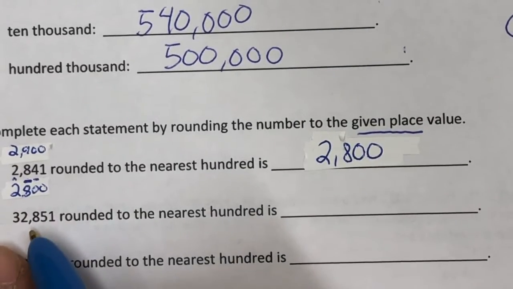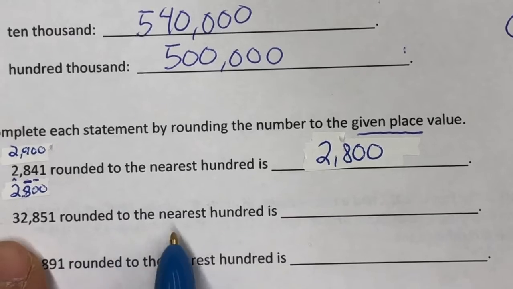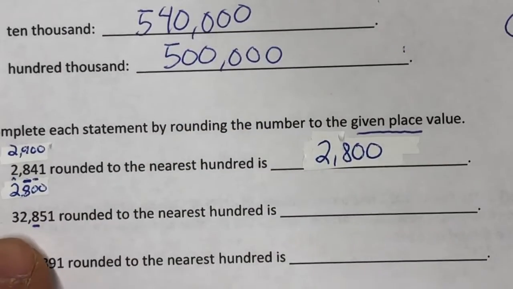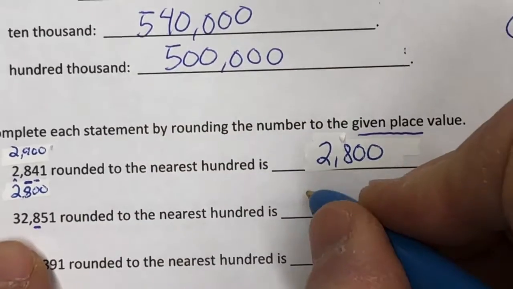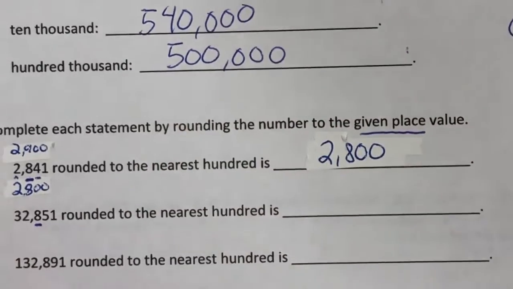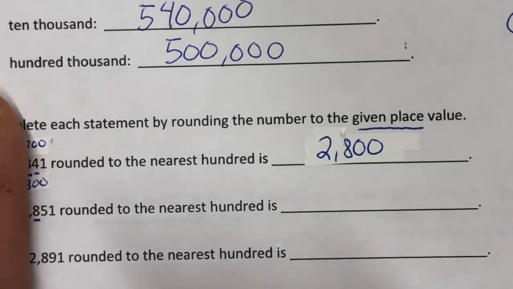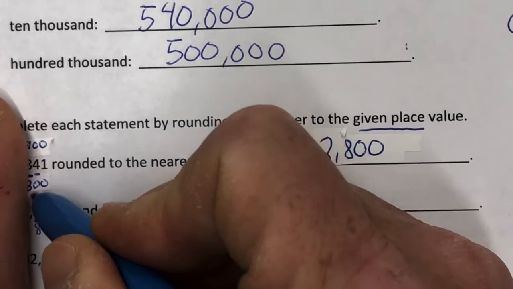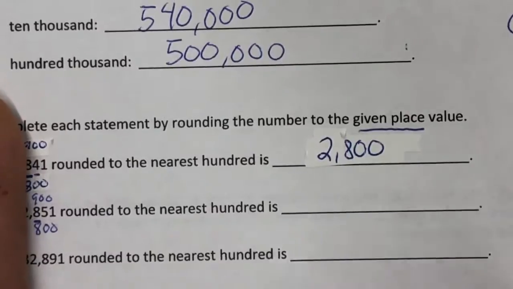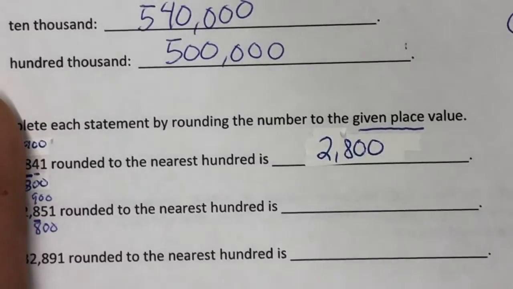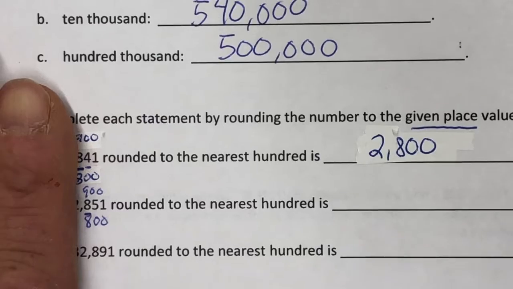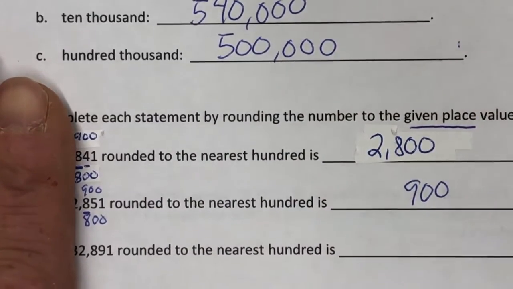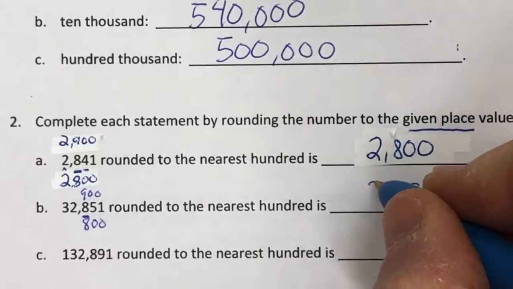Here is 32,851, rounded to the nearest 100. Again, there's my hundreds place, all right? So I'm rounding just to the nearest 100, so I don't need to worry about those two numbers right now. So this stays the same. That's my low 100, high 100's 900. All right, so I look at that 51. Is it past the halfway point between 800 and 900? And the answer is yes. So it's 900. But it's not just 900, it's 32,900.